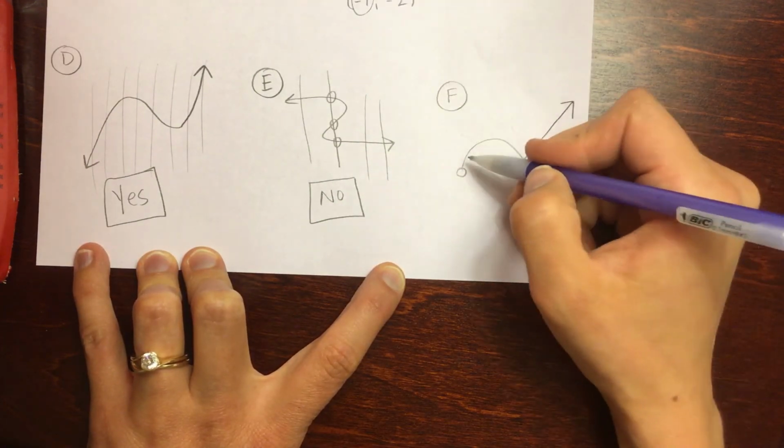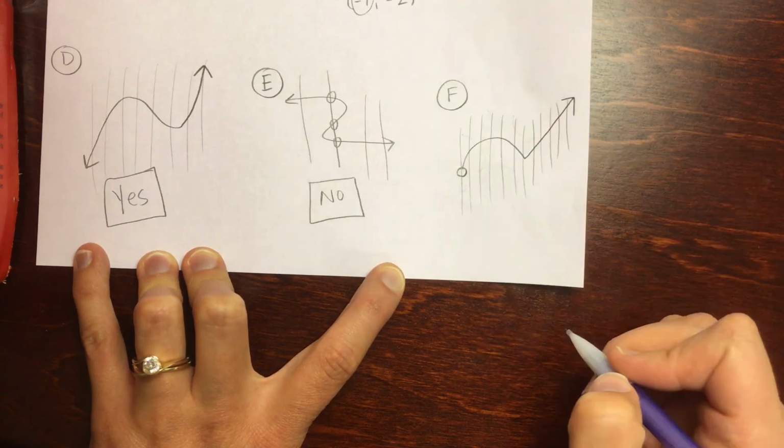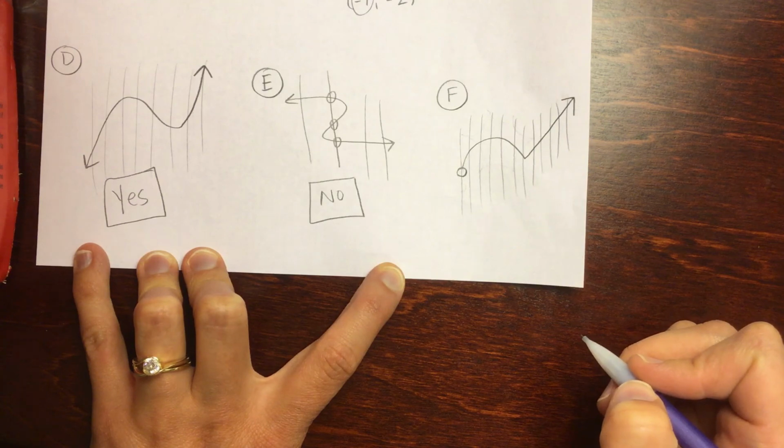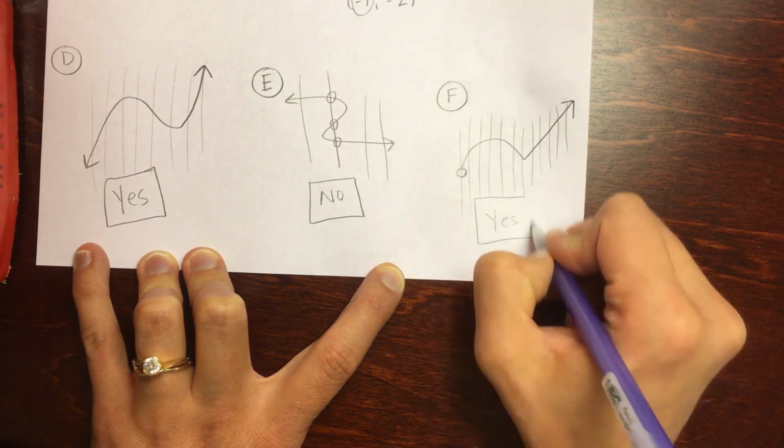For example F, I can draw my vertical lines anywhere and nowhere will it touch the graph in more than one spot. So this is also a function.